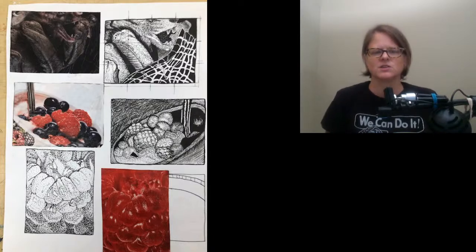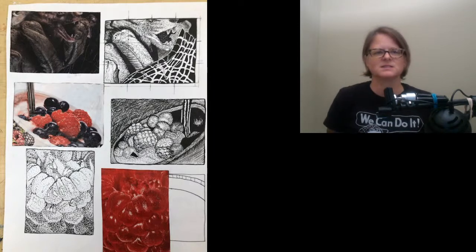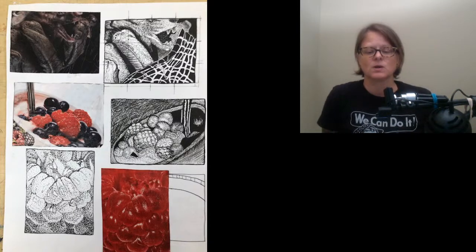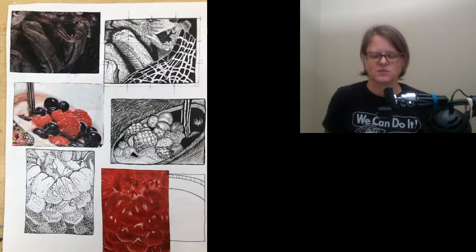She started out, you can see the marks here. That is a grid. She put a grid over her thumbnails, and she put a grid over the cutout. What that does is it helps you to more accurately transfer your drawing. You don't have to do it. It's not required, but it's a good crutch to use so that you can accurately transfer something over.